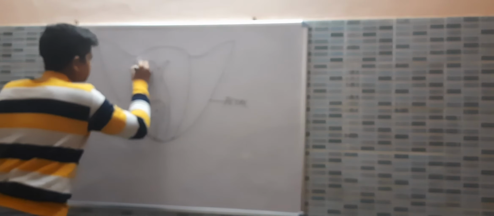It is really the easiest way to make this, because no one is going to tell you an easier way than this. So here we have made the stem part of a flower.